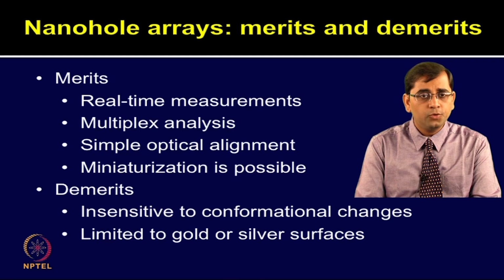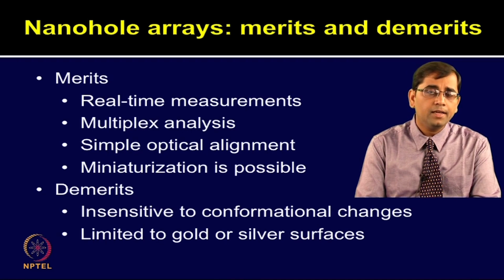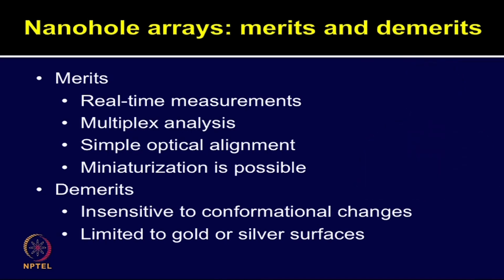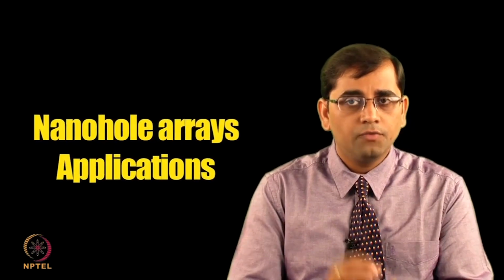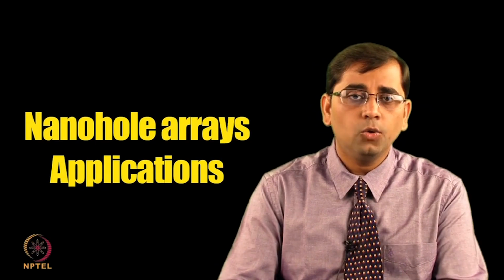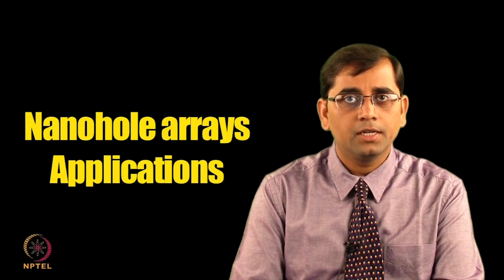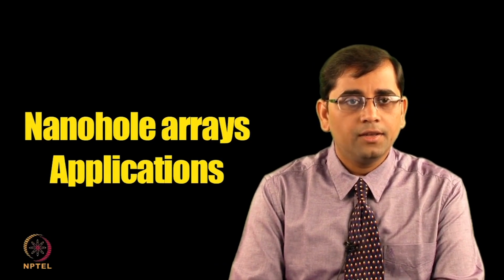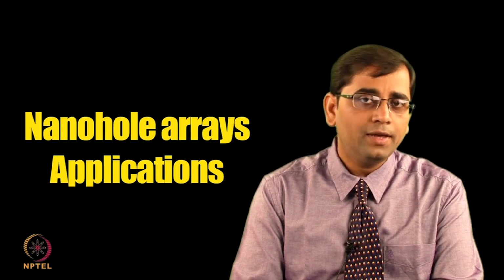However, there are a few demerits as well. The technique is insensitive to conformational changes and is again limited to gold or silver surfaces. The simple optical alignment, its easy miniaturization, very small footprint, very high sensitivity, multiplexing capability and collinear optical detection make nanohole array a very useful platform for various applications.